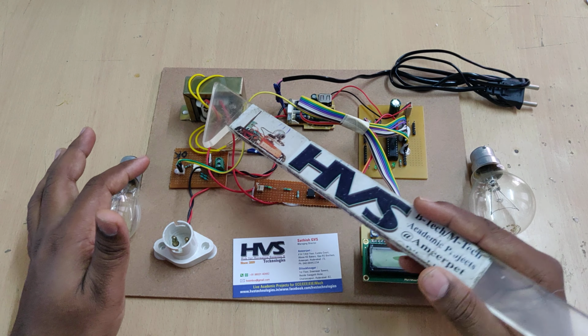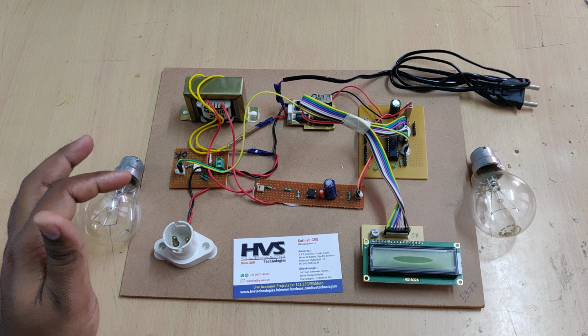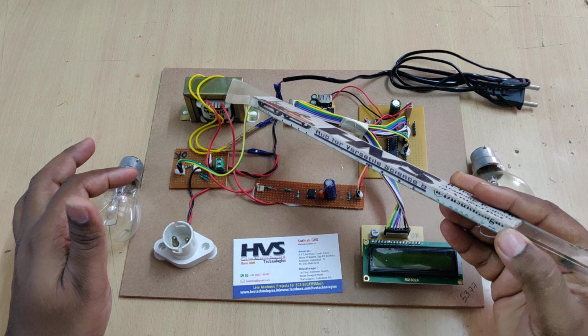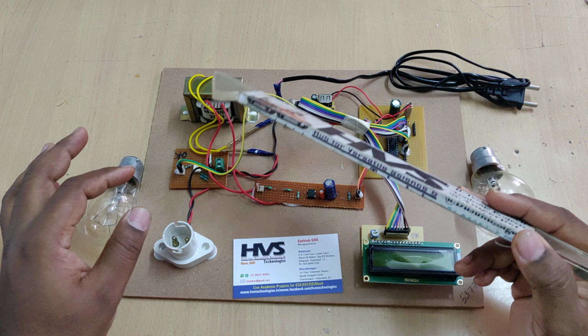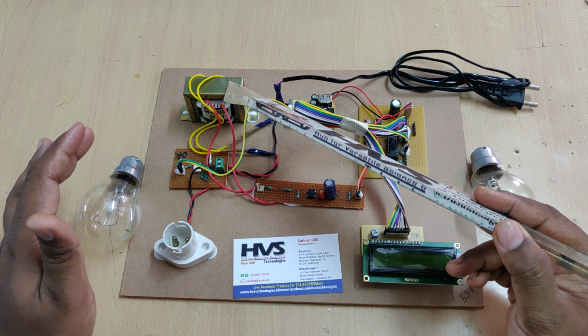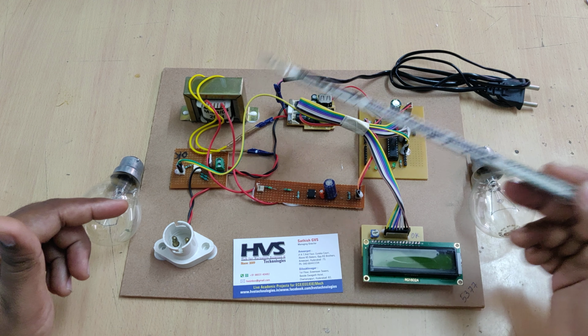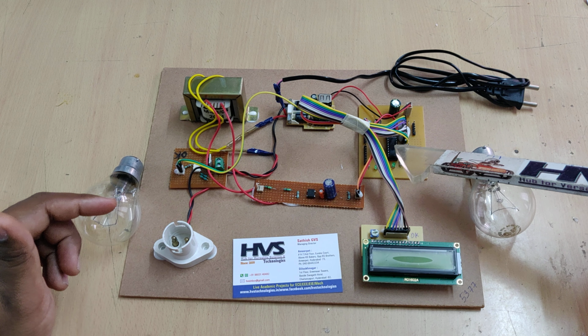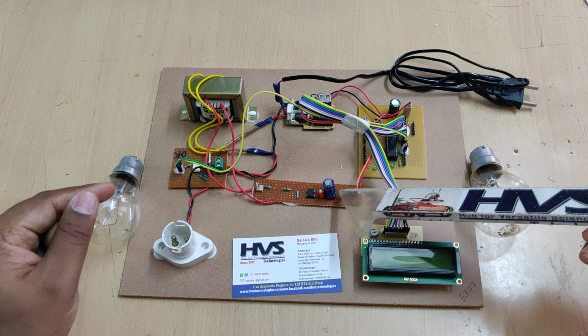Here the current transformer will provide us an AC signal, because we have connected the current transformer in series with the load. Whenever the load increases, the current across the CT also increases. The current will be converted into a voltage, but that is going to be an AC voltage. The controller can't measure AC voltage, so for that purpose we are making use of this potential divider circuit.